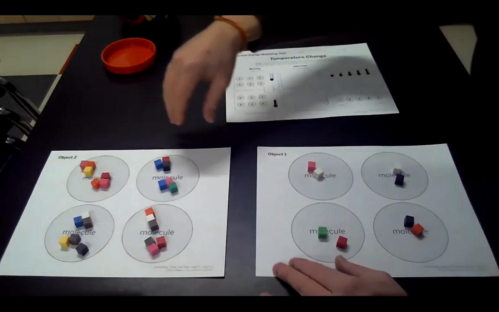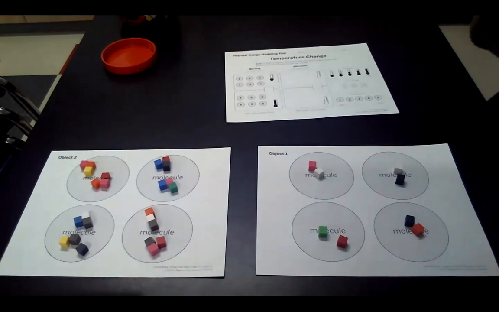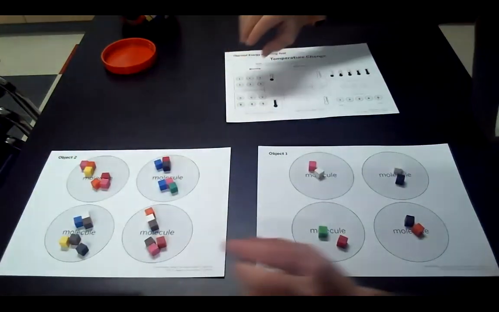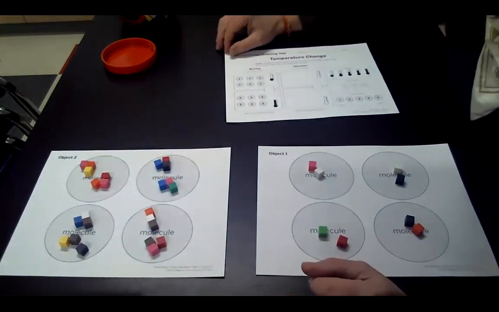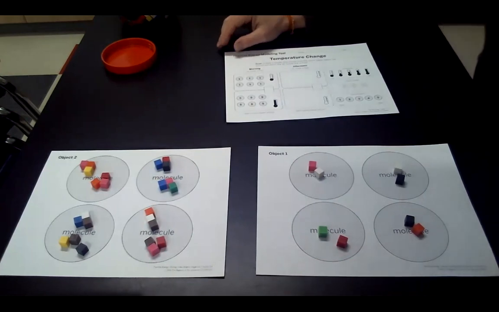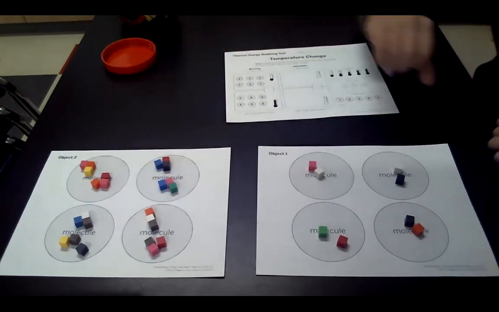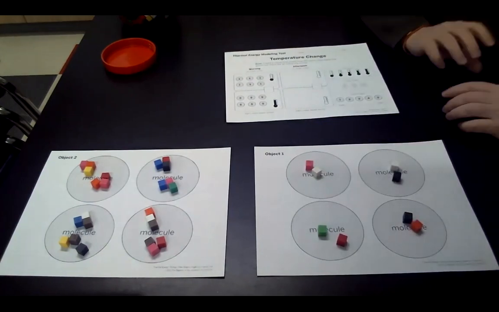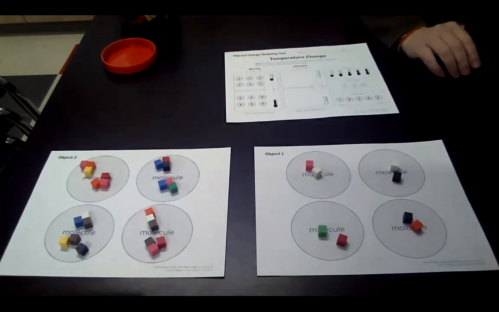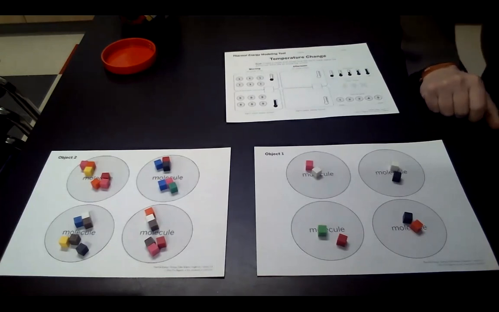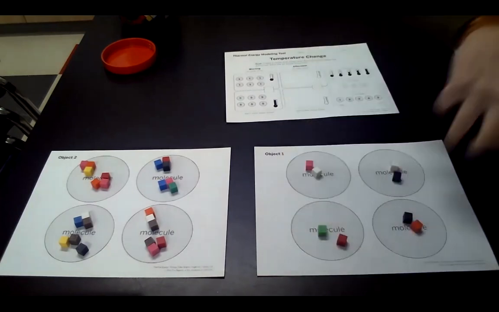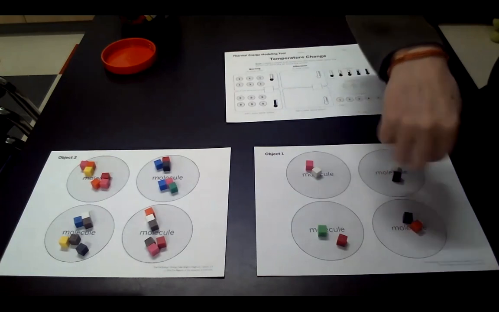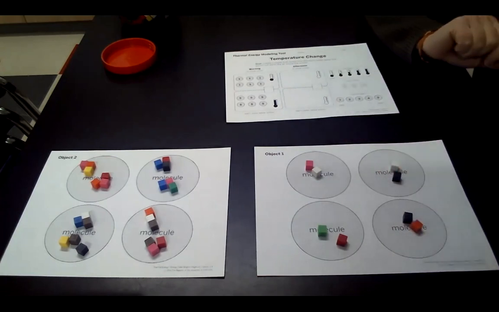What that means is that all the molecules in this object are at the same temperature. Now, compare object 2 with object 1, and you notice object 1 is at a cooler temperature. There's less kinetic energy in each molecule. However, object 1 is in equilibrium with itself.